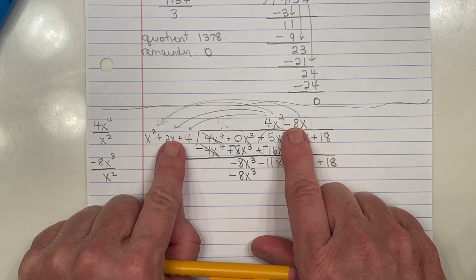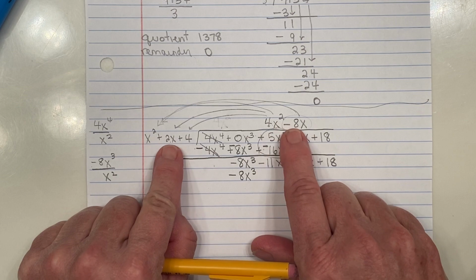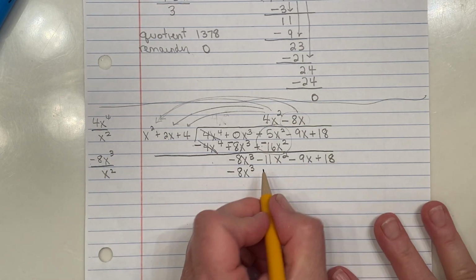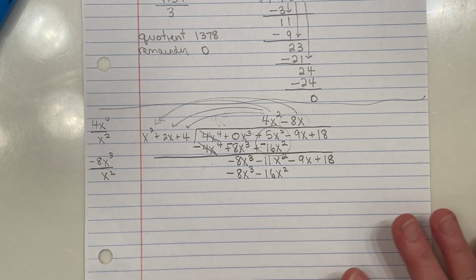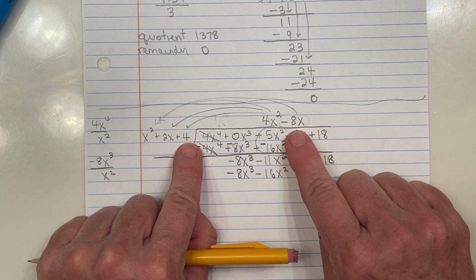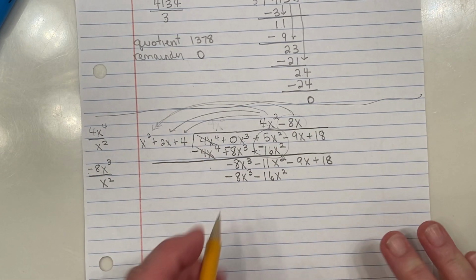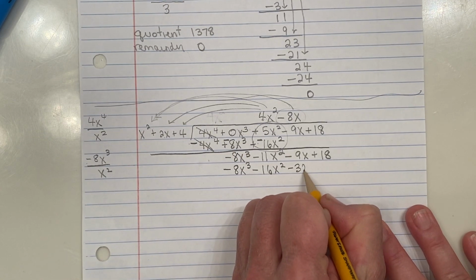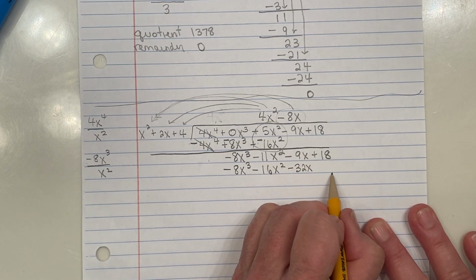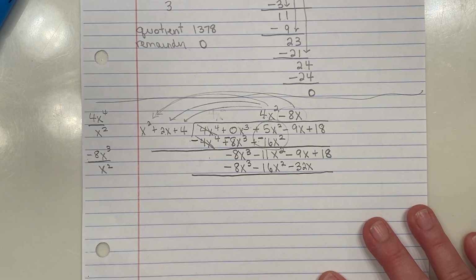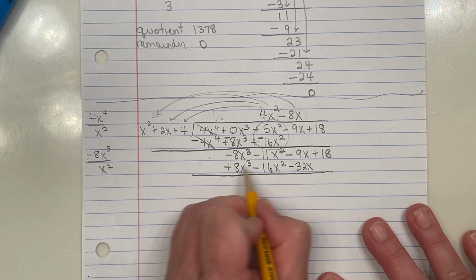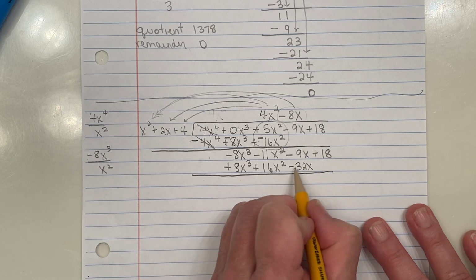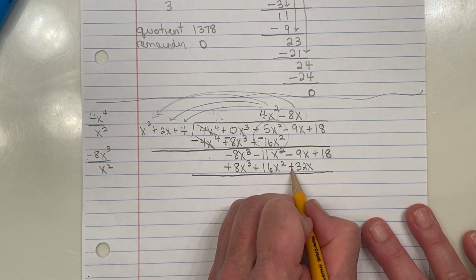So go back and do some more multiplication. Now I'm here at these two terms. This would be negative 16x squared. So put negative 16x squared underneath the other x squared term. And the last multiplication gives minus 32x, and that would line up underneath this other linear term. All right, let's go through and subtract, which means change this sign to positive. This is negative, so I change it to positive. This is also another negative, and I change it to positive.